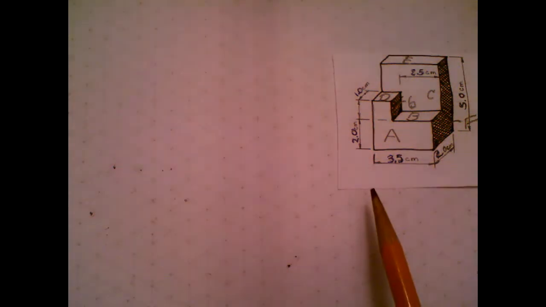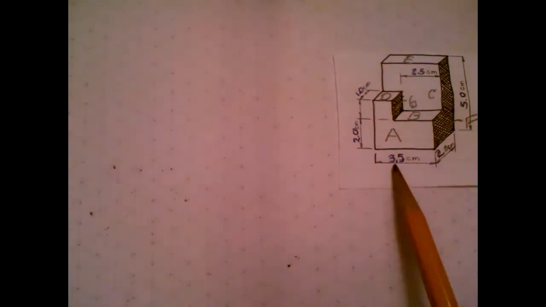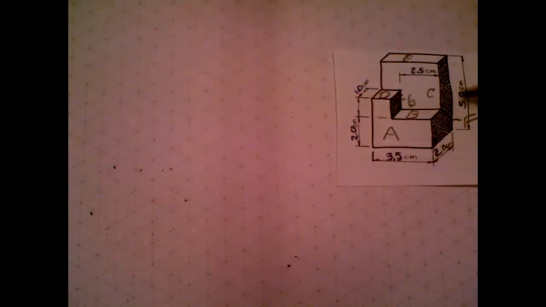So now what do I know? I'm going to create the isometric. The first thing I want to know is we're going to use the box method on this. Remember, the box method uses light construction lines. To do that, we need the total length of the object, which is 3.5. We need the total height of the object, which is 5. And we need the total depth of the object, which is 2. And this is all in centimeters right now.